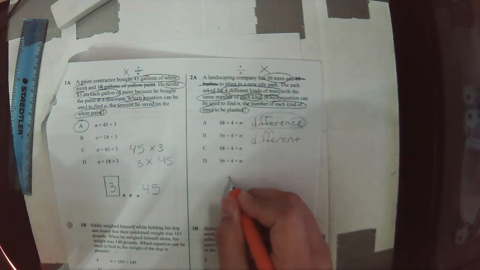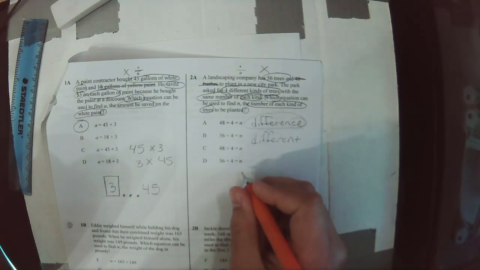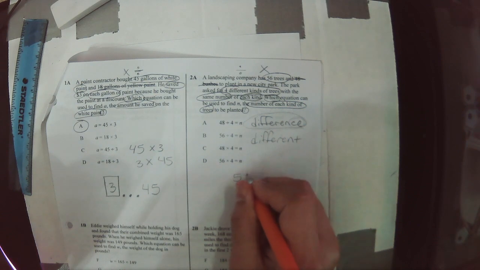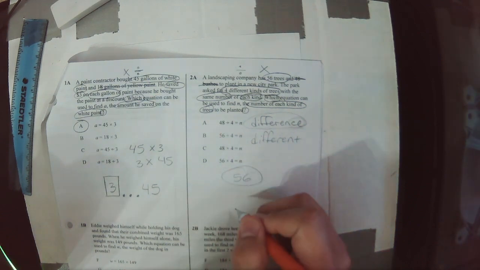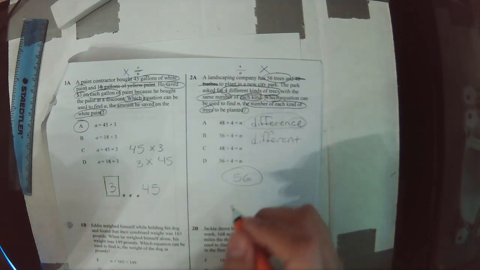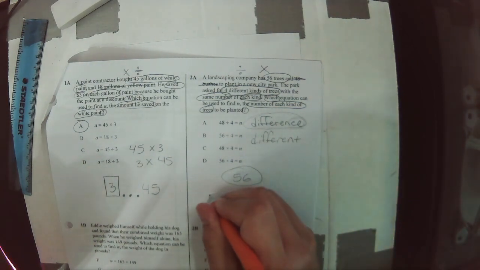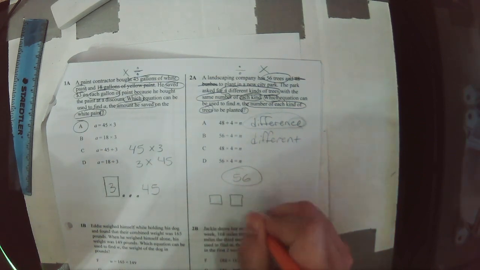We know that they want 56 trees. So if they count all the trees, that's how many they want. They told us they don't want all the same kind of tree, that they want to be kind of mixed up. So they want to have 4 different kinds of trees.